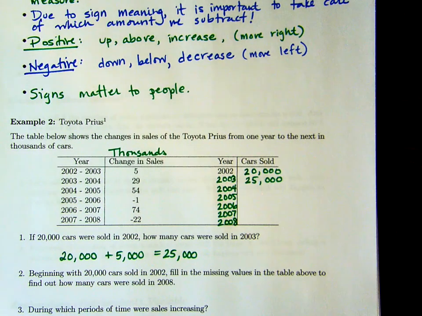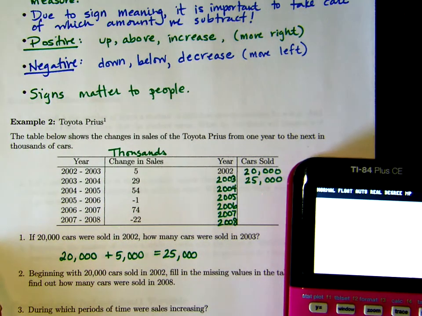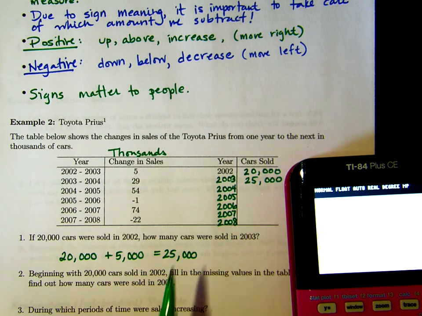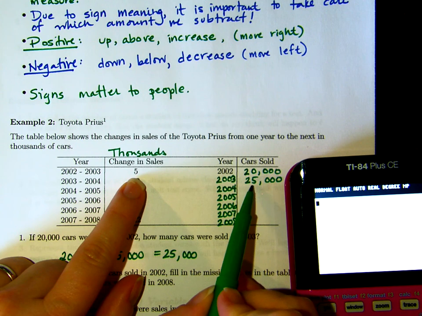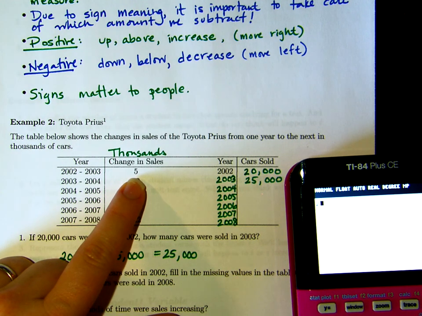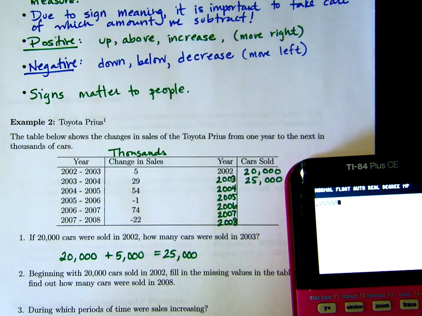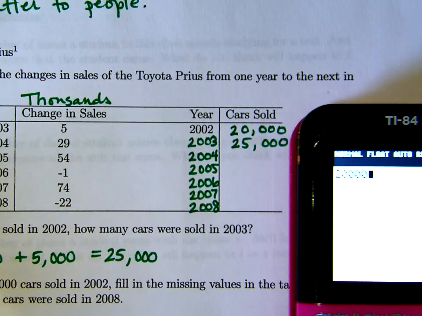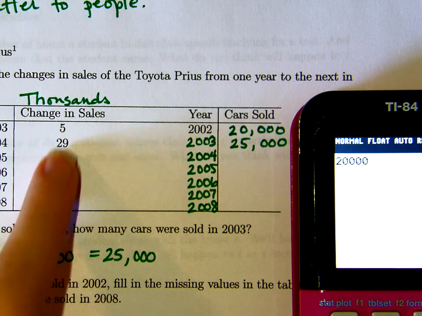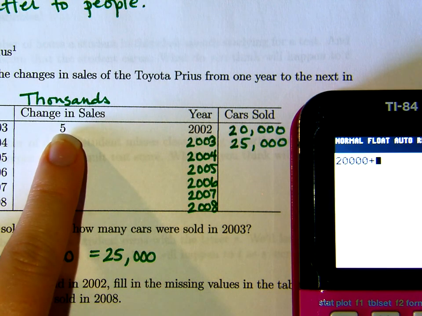I'm also going to get out my handy calculator. Verification always feels good. All right, here we go. We increased it by 5,000. So let's see, will that help? Yeah, it does. Okay, so first we increased by 5 grand.